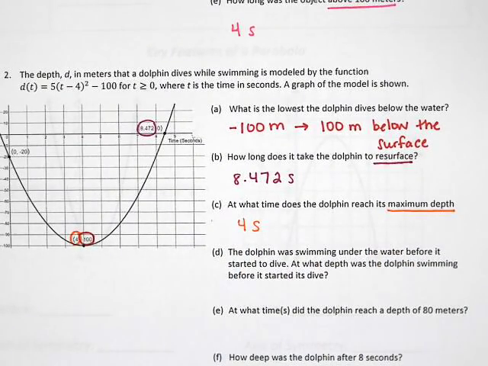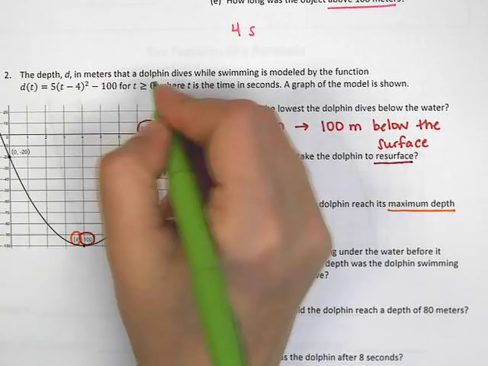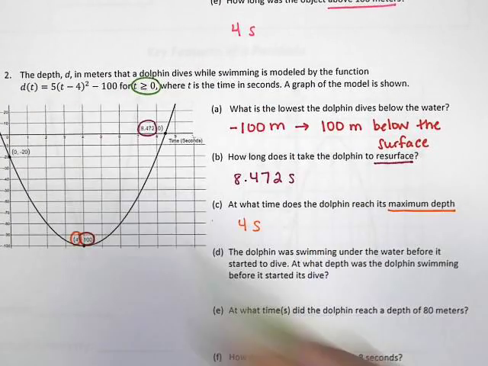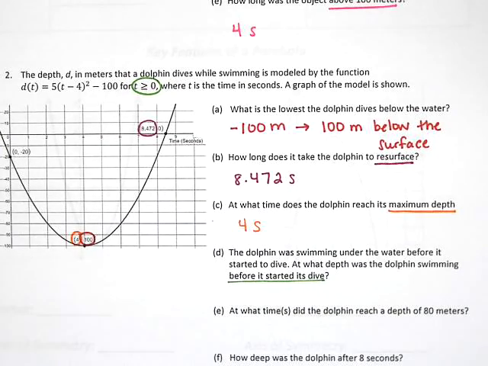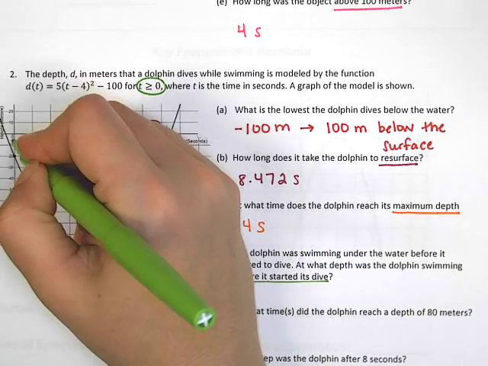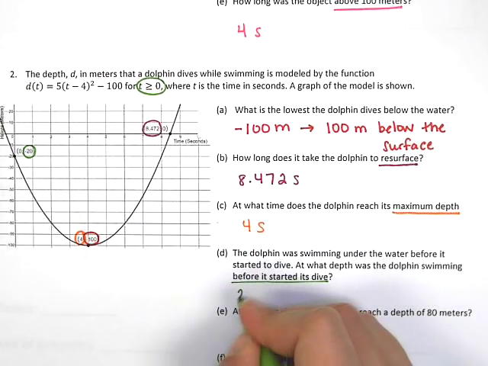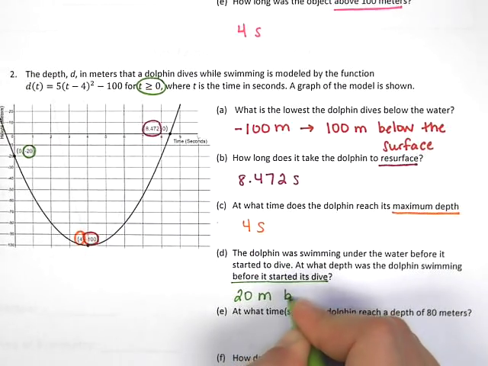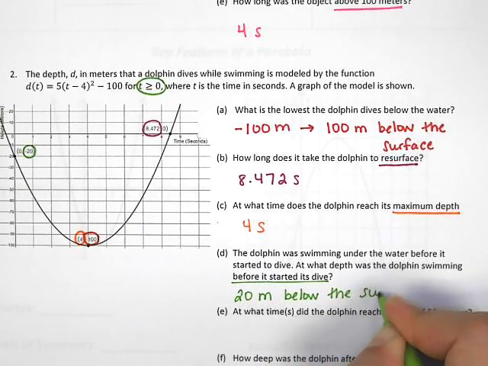The dolphin was swimming underwater before it started to dive. At what depth was the dolphin swimming before it started its dive? Since it says here that my time starts at 0, before I started my dive would mean when t is 0, because that's the beginning. So when t is 0, the depth of the dolphin is 20 meters below the surface.